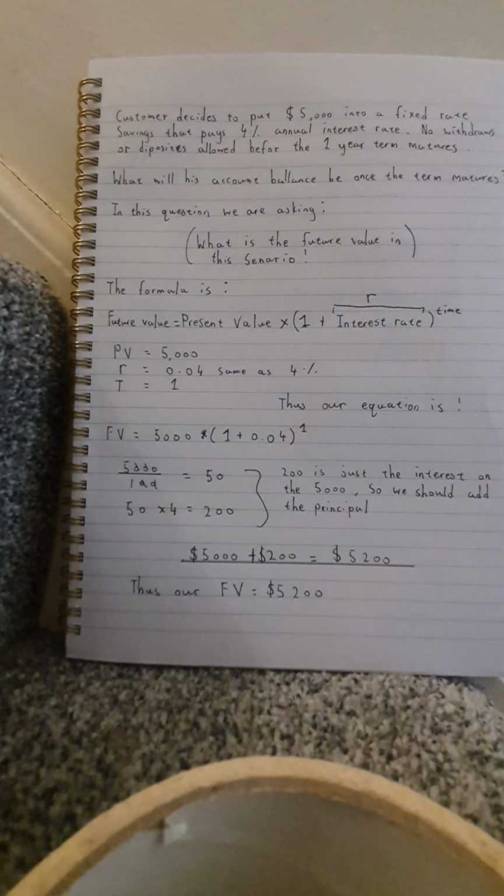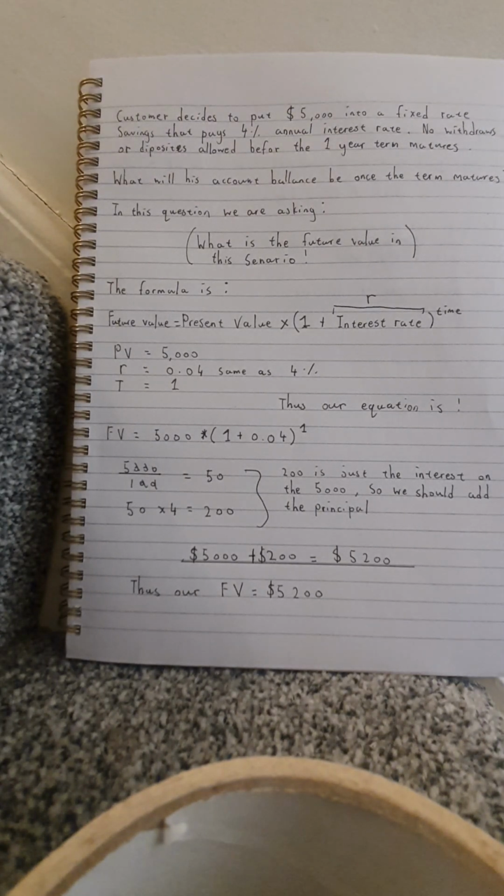Okay, so let's say we're an employee in the bank, and a customer comes in and decides to deposit £5,000 into a fixed rate savings account that pays 4% annual interest rate. No withdrawals or deposits allowed before the 1 year term matures. And what will be the account balance once the term matures?